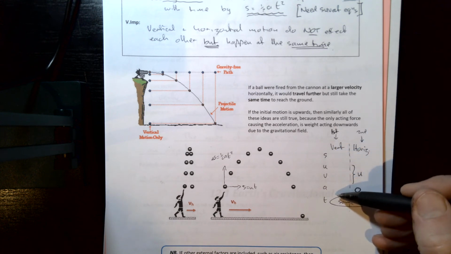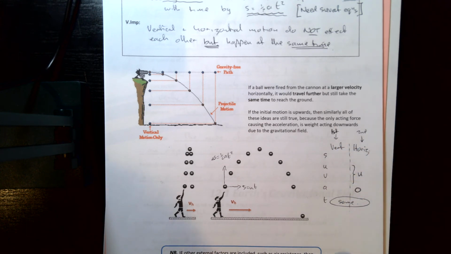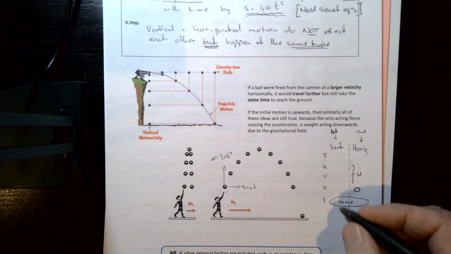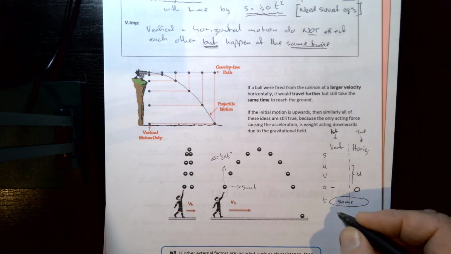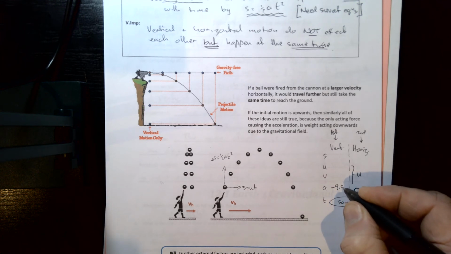Okay, so that's how you do it. Simply work through at the steady rate. Some of the information you'll have, some of it you won't. Crucial bit you'll always have, minus, going downwards, 9.81.